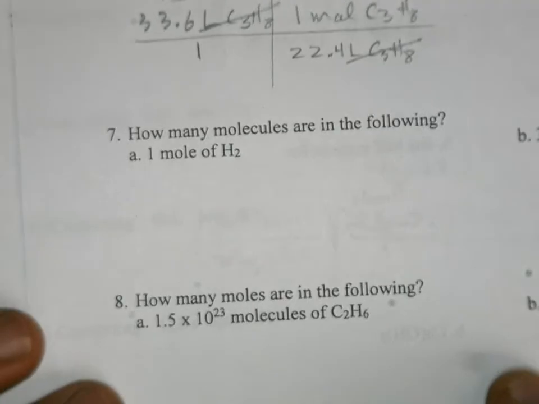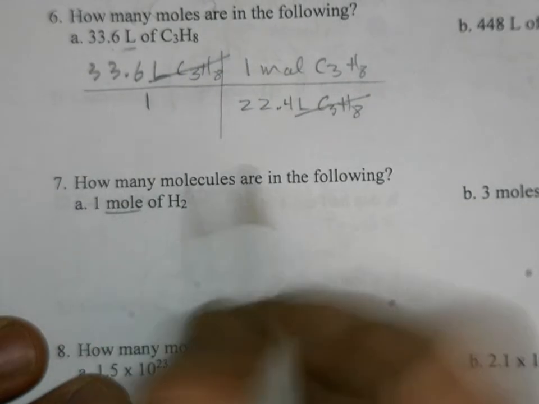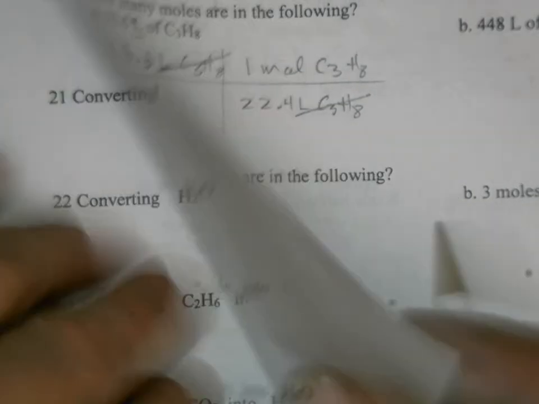Next one, how many molecules? So in this one here, we're starting with moles, and we're going to molecules.